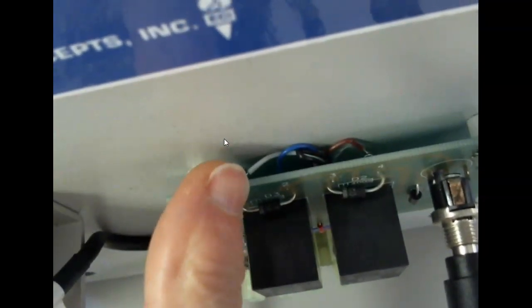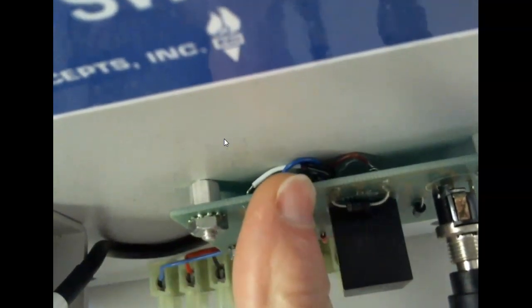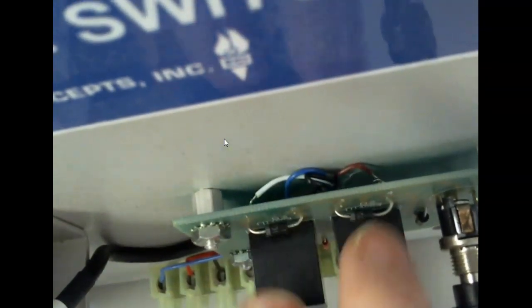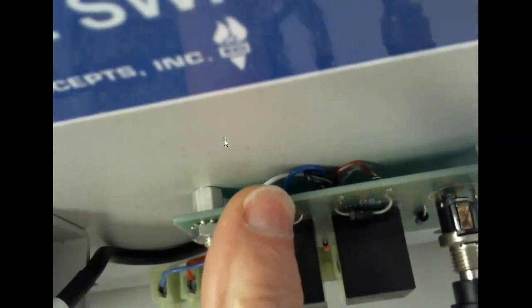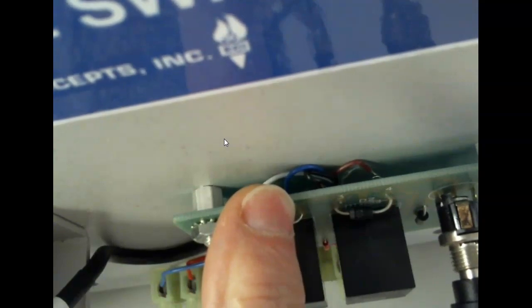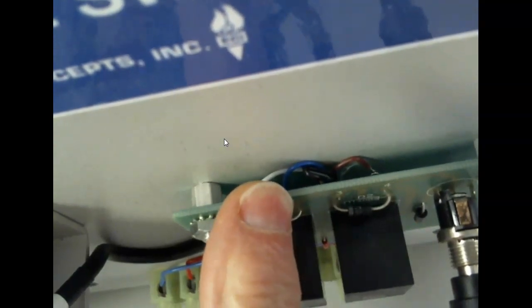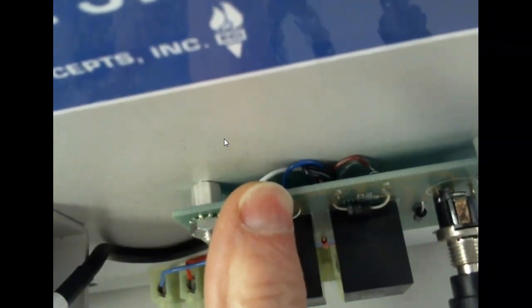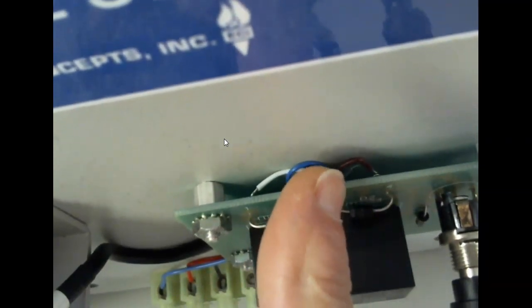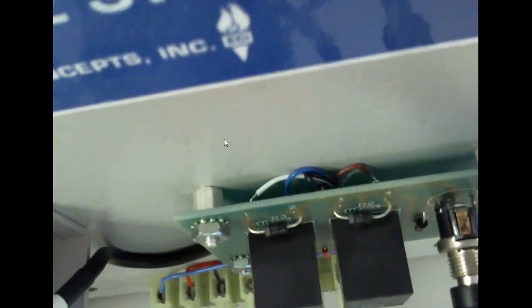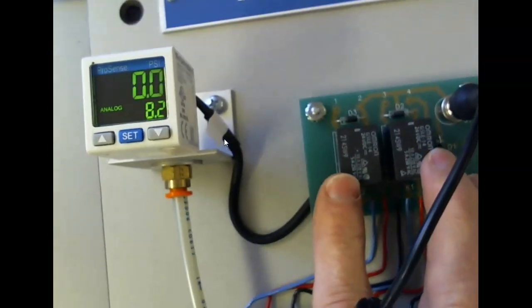The white one would be the normally closed, right? And the black one would be the normally open. Everybody okay? Blue would be what? Negative, right? Or if it's AC, it would be L2 or neutral. And then the brown would be what? Positive for DC, or it'd be L1 for AC.